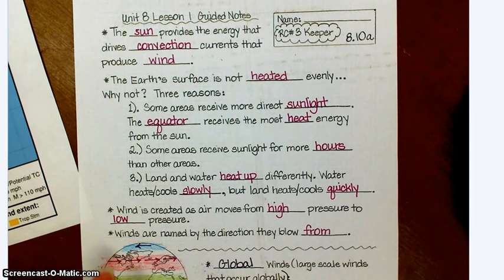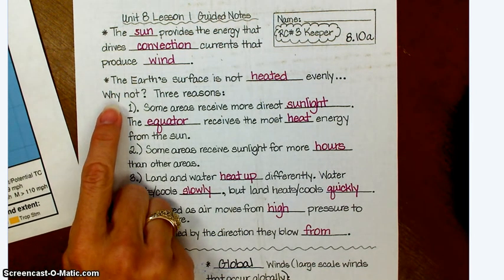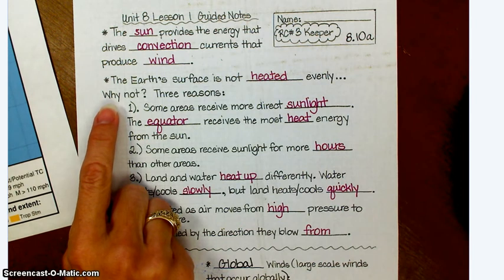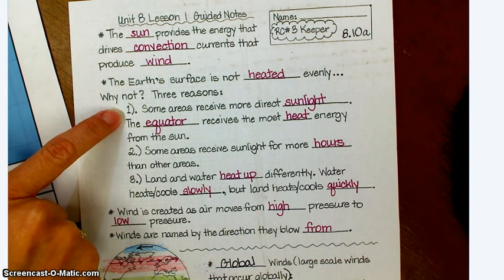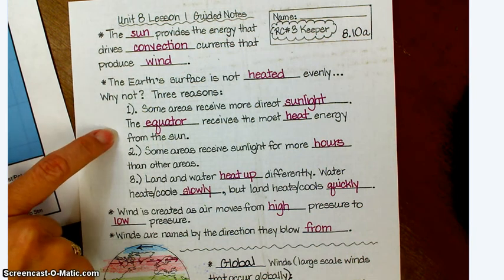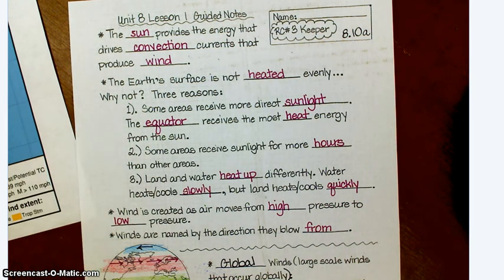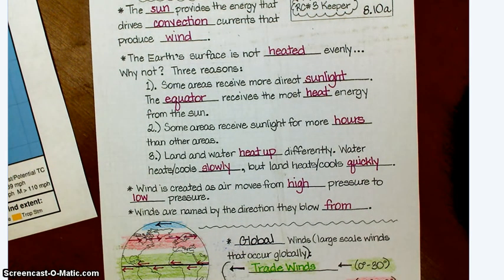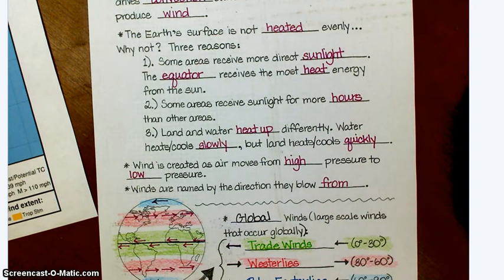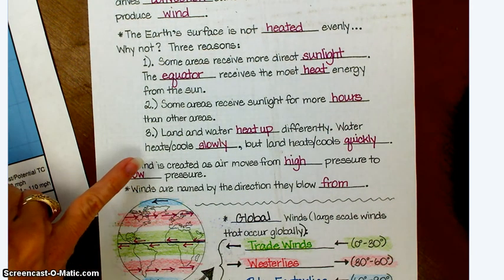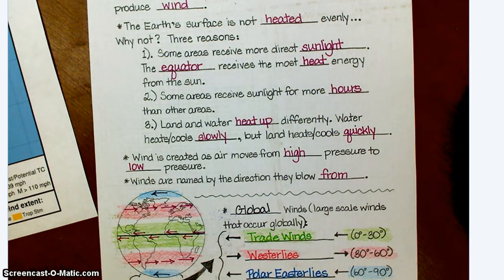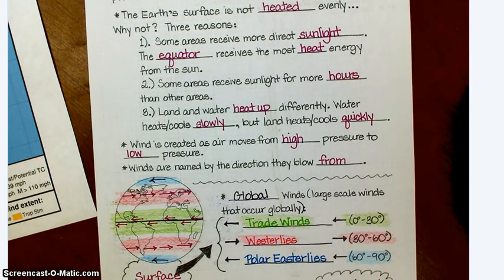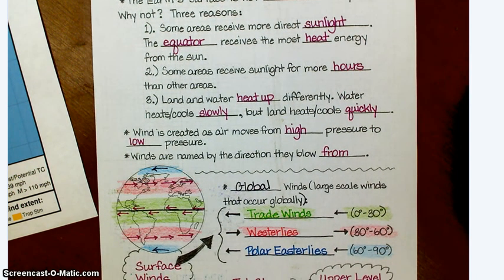Remember some of the things from the notes that you may have been asked on the test. The Earth's surface is not heated evenly, and there are 3 reasons. Some areas receive more direct sunlight. The equator receives the most direct sunlight from the sun. Some areas receive sunlight for more hours than other areas. And the other reason why the Earth's surface is not evenly heated is because land and water heat up differently. Water heats up and cools down slowly. Land heats up and cools down quickly.